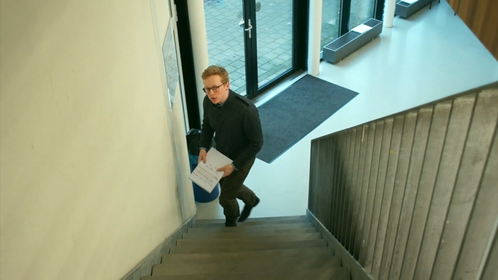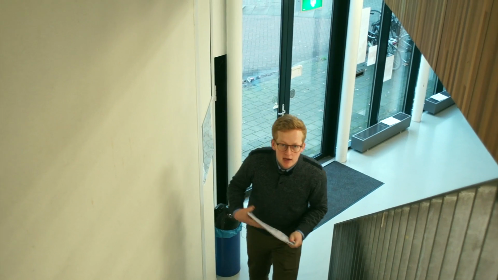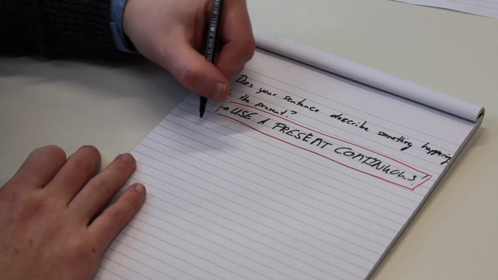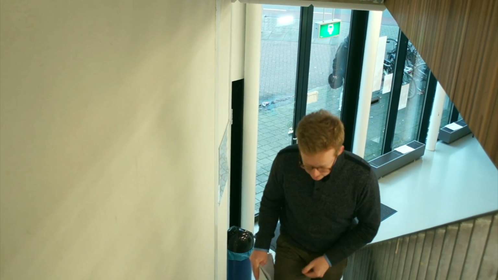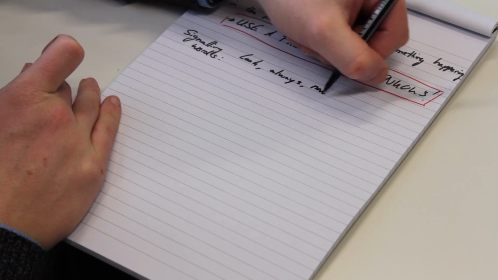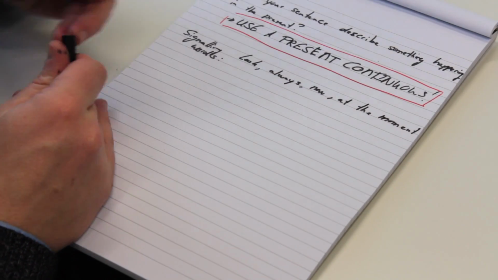But what if, to the question we asked earlier, whether your sentence describes something taking longer or having to do with annoyance, the answer is yes? Well, you have to start again, but this time with the present continuous. So not present simple, but present continuous. This tense you use when you want to show that something is happening right now. If I want to stress that I'm walking up the stairs right now, which I'm doing, I use the present continuous. Signaling words for this tense are things like look and always.